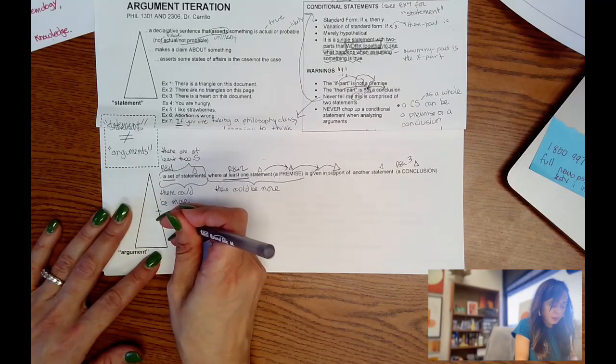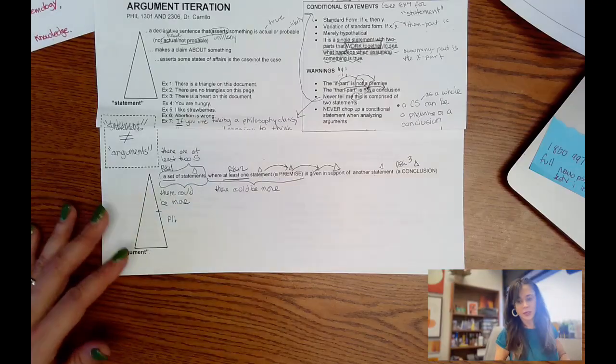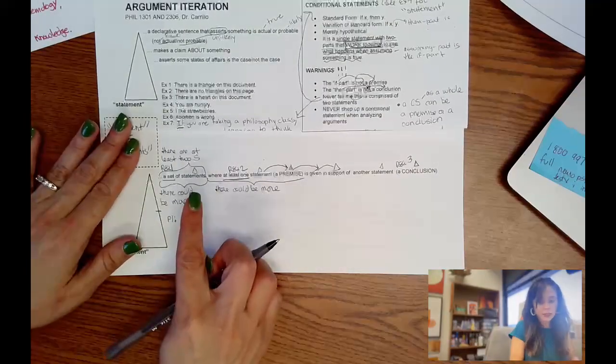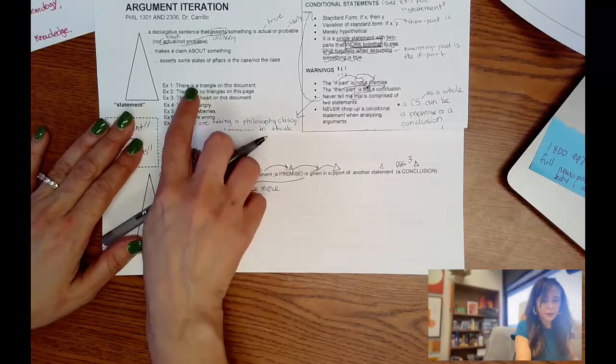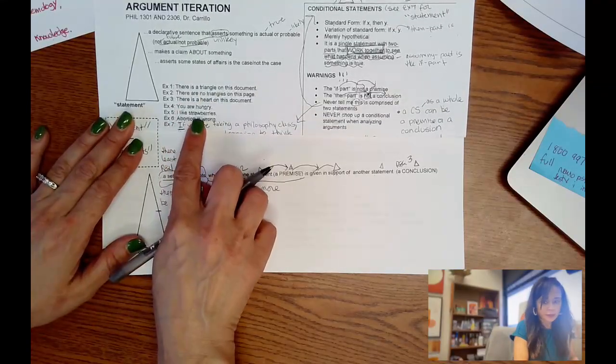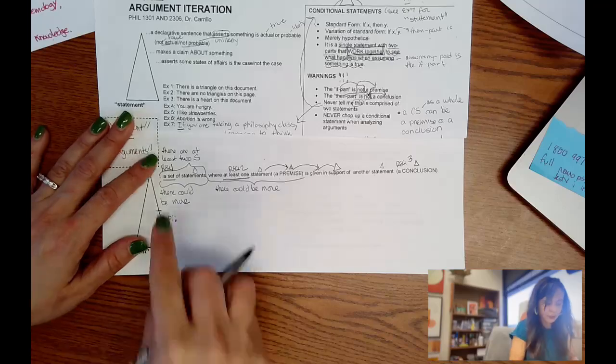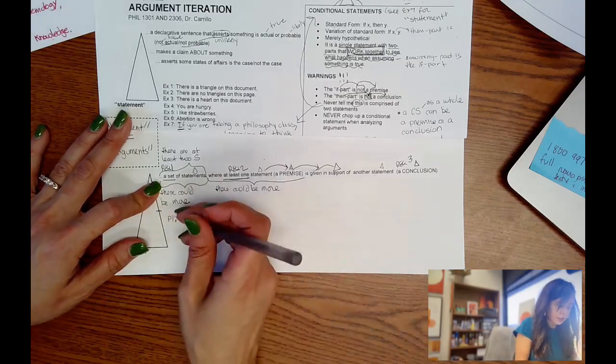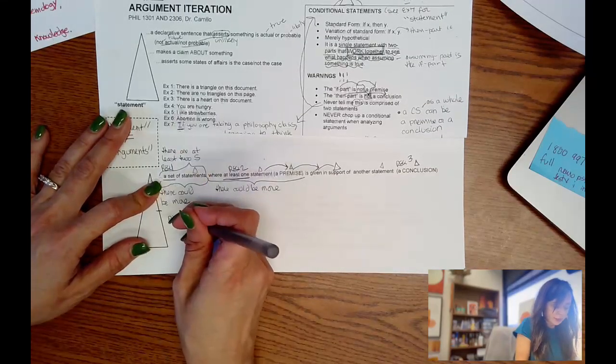We're going to write P1. What do you think P means? Premise, yes. Okay, so we're going to copy the conditional that we already wrote as an example. Remember, all of these are statements. None of these by themselves are an argument. And we know that because an argument must reflect what? This requirement, at least 2 statements. There could be more.